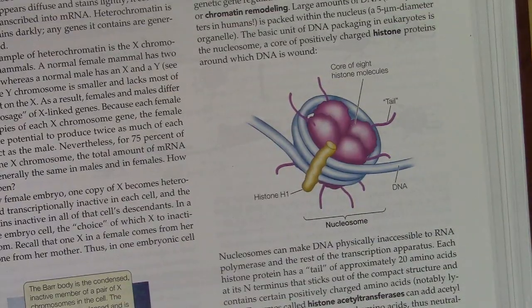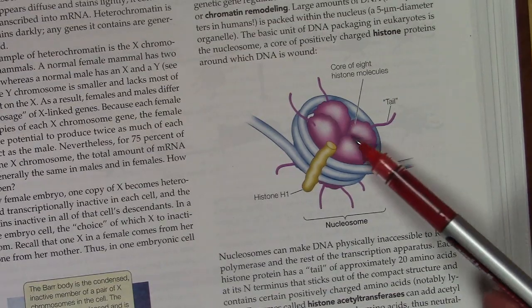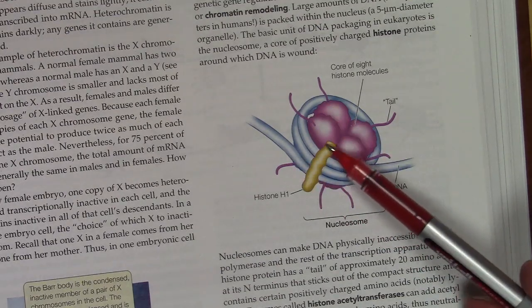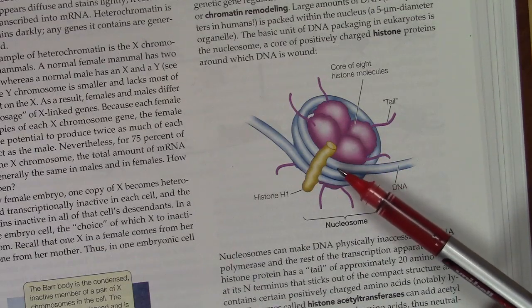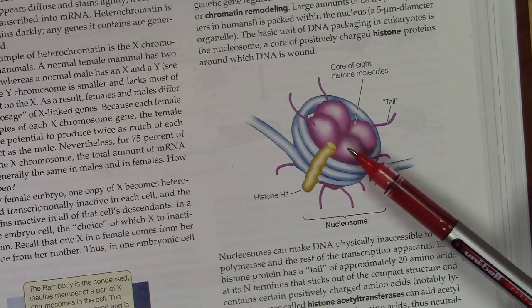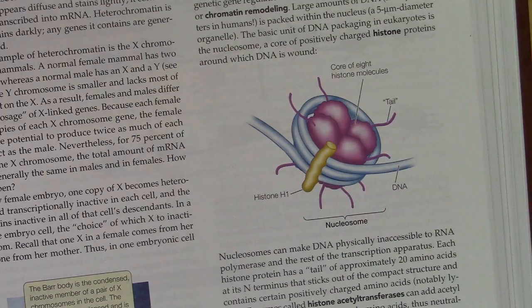Just sort of FYI for completeness, here's another picture out of a different book, same idea. This shows perhaps a little more detail of the histones. This is the DNA, it just wraps around the histones. All we're really asking you to know in this class is that the DNA plus all the protein makes up a chromatin strand. So chromatin is DNA plus protein. And I think that's enough of chromatin strands.